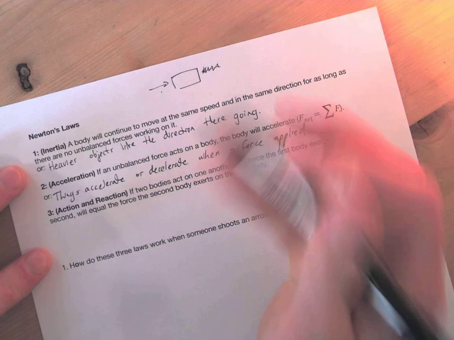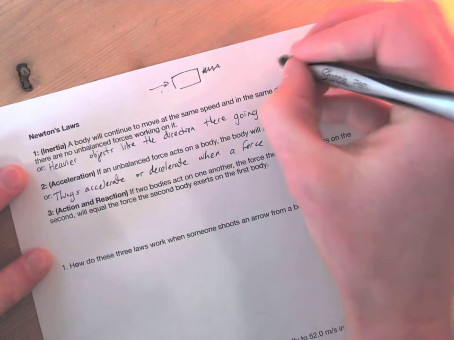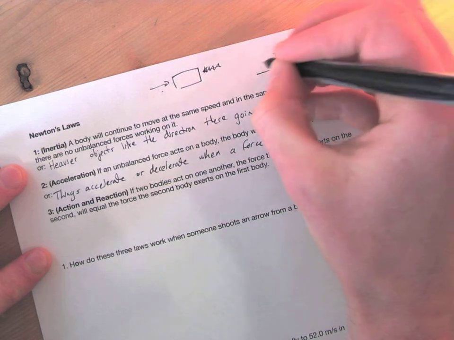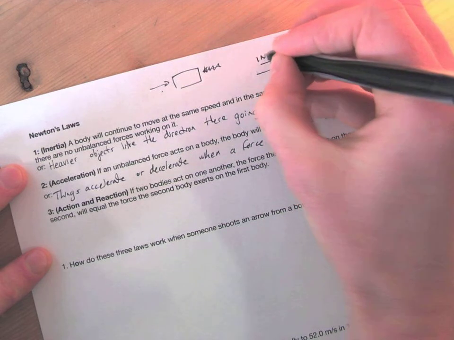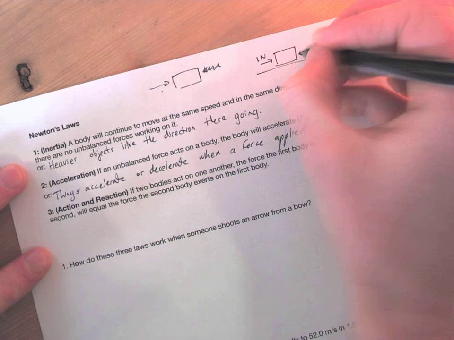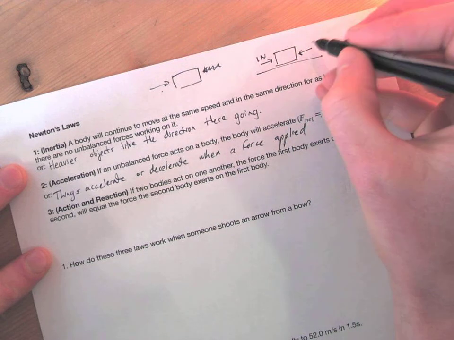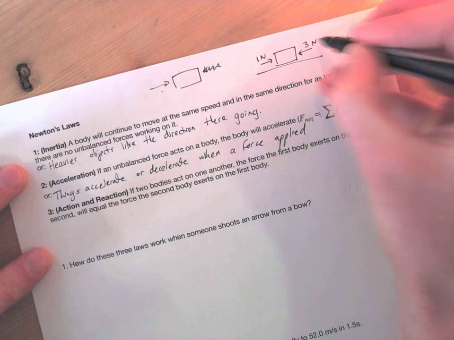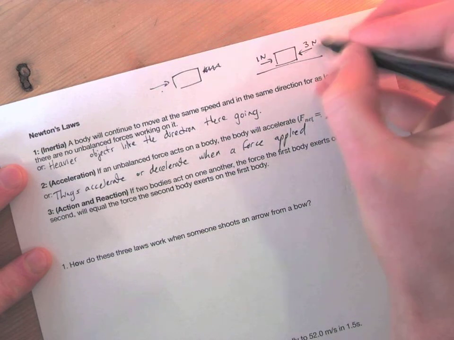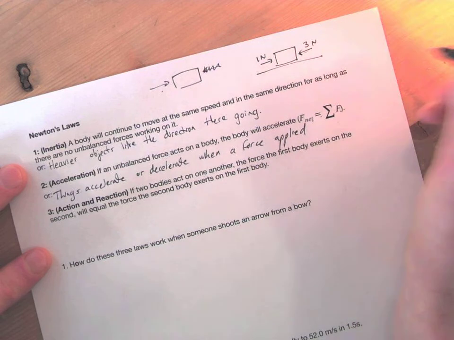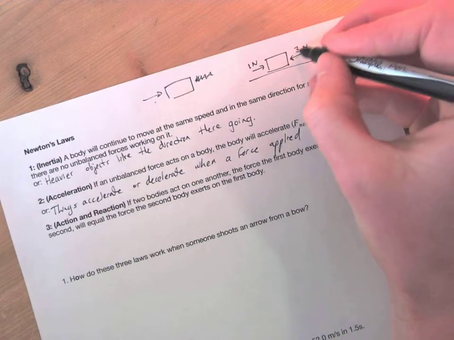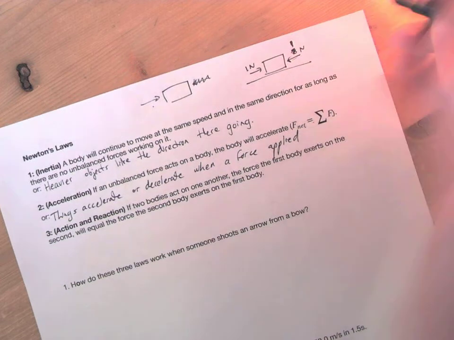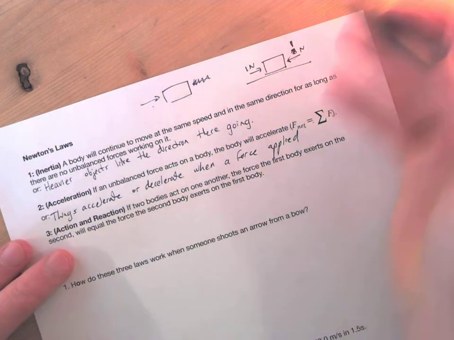For example, if you pushed a box on the ground with only 1 newton and it didn't move, maybe because the maximum force of friction was 3 newtons, so you had to get at least 3 newtons to start it moving. Okay, so if you pushed with 1 newton, the force of friction would push back with 1 newton. So that would be a balanced force. Therefore, it wouldn't move.